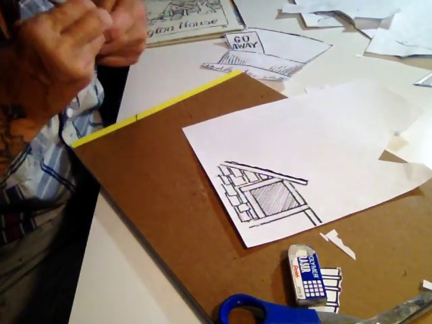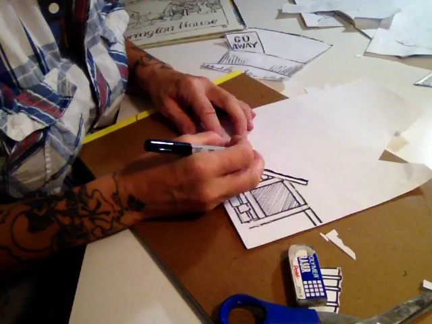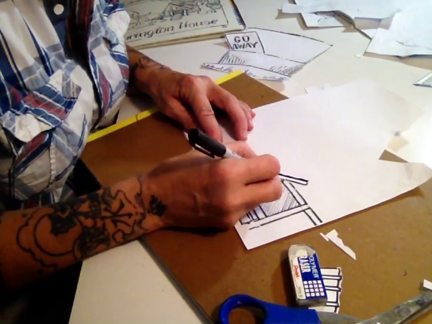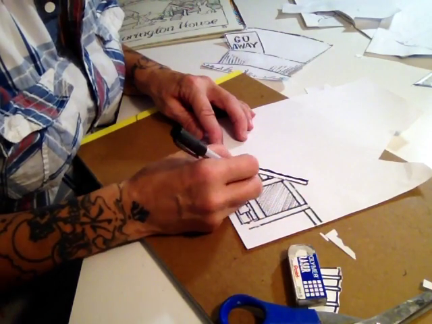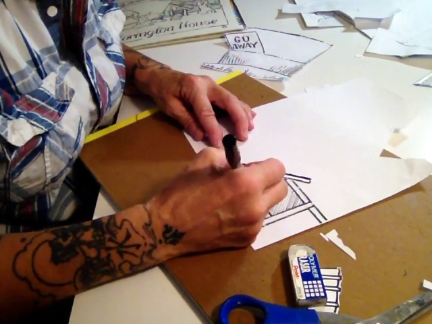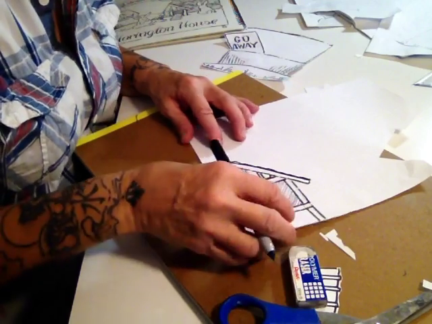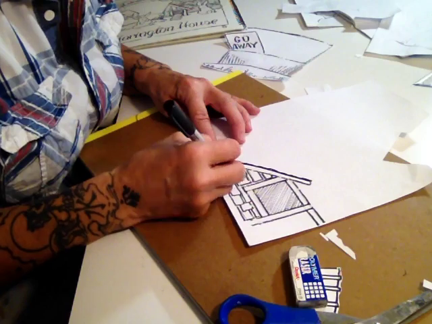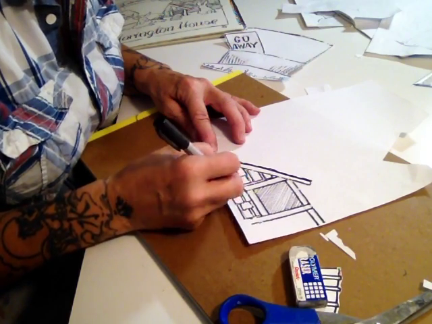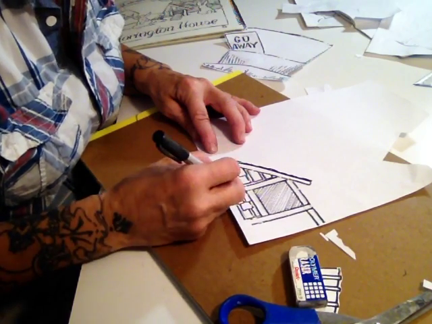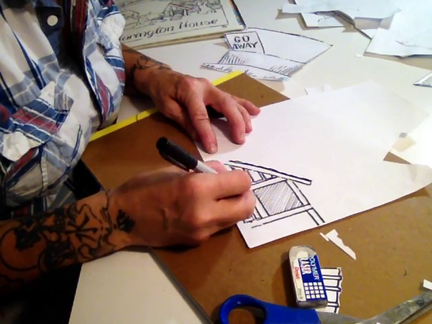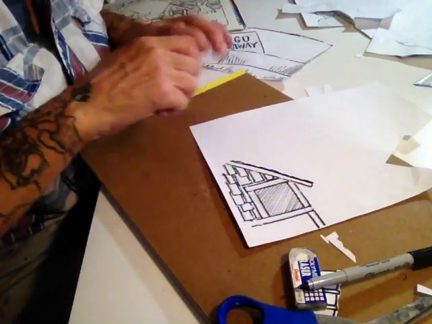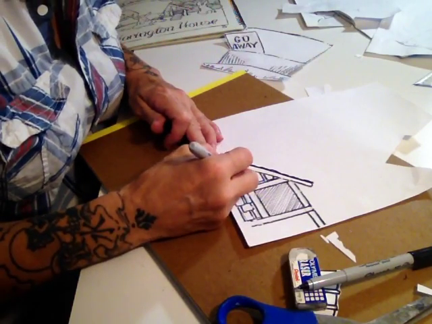Sometimes I like to take my skinny pen too, kind of go over things when I want them to look old and weathered or tired and worn out. Or I just want to make them more interesting.